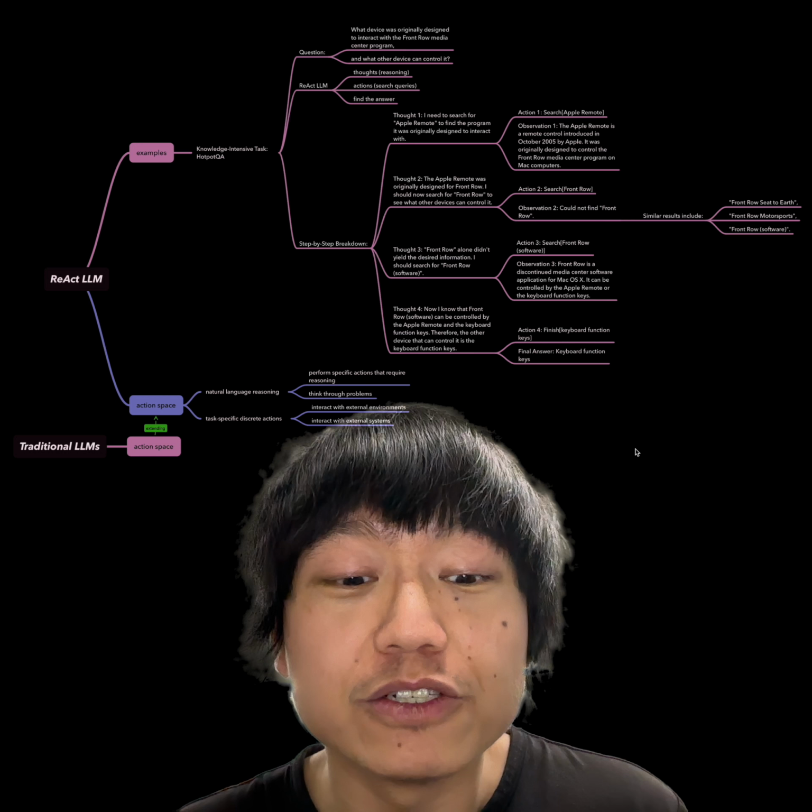Thought 1 is: I need to search for Apple Remote to find the program it was originally designed to interact with. So action 1 is search Apple Remote, and observation 1 is: the Apple Remote is a remote control introduced in October 2005 by Apple. It was originally designed to control the Front Row media center program on Mac computers. Thought 2 is: this Apple Remote was originally designed for Front Row, so I should now search for Front Row to see what other devices can control it.